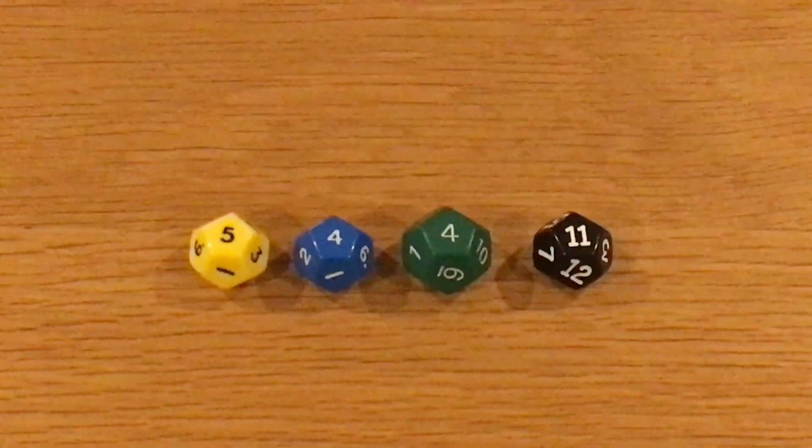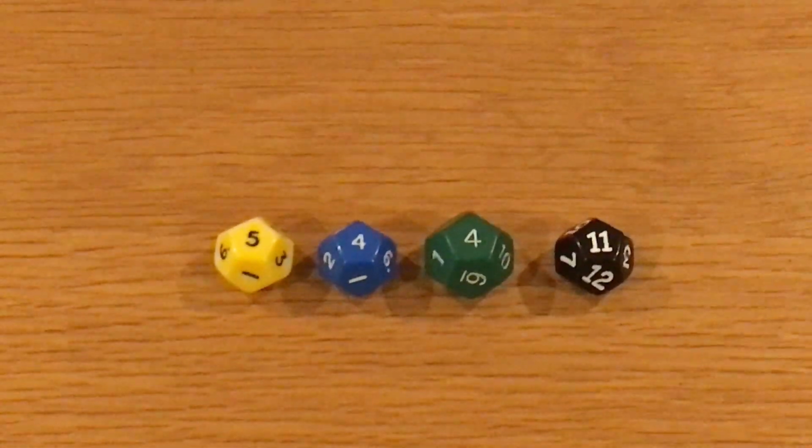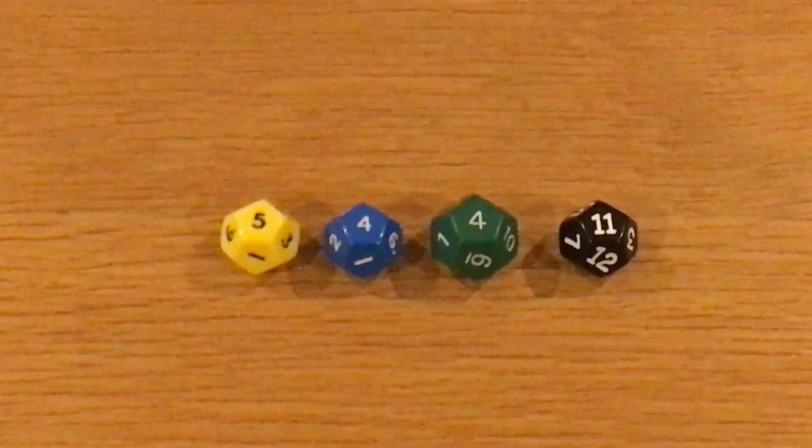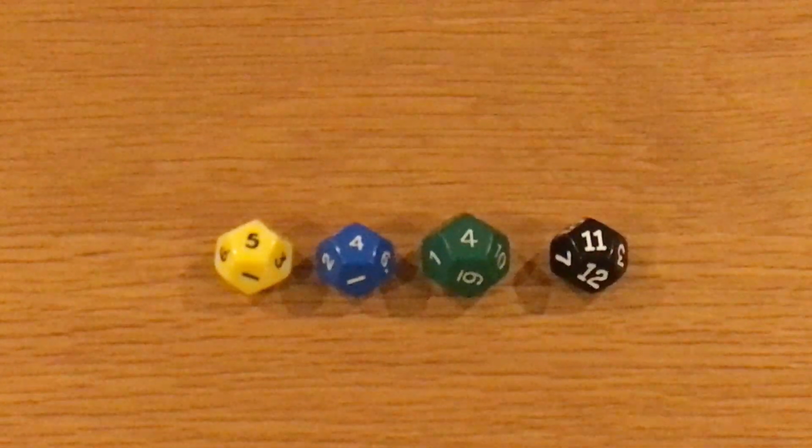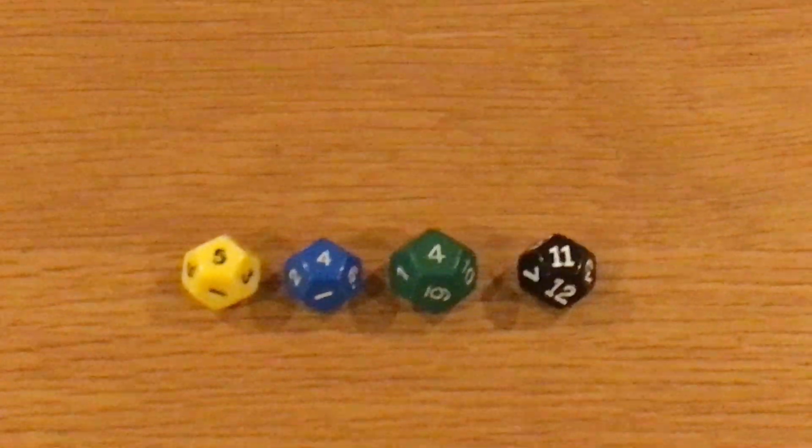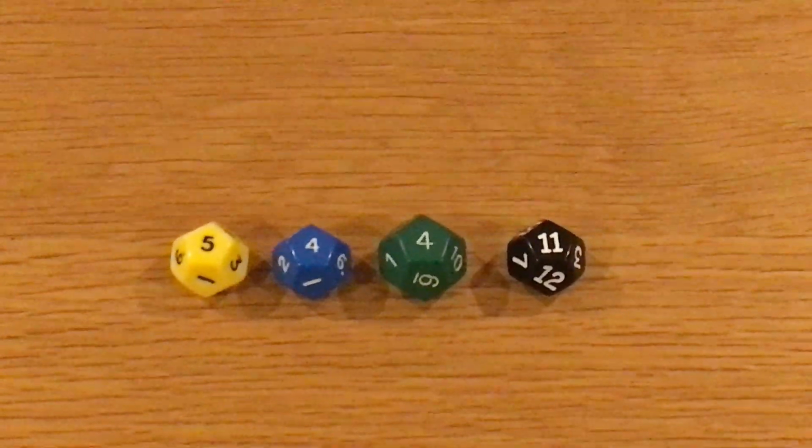I've now rearranged those numbers, and I think that's probably the easiest way. Let's go in order. 5 times 4 is 20. 20 times 4 is 80. And then 11 times 80 is 880.